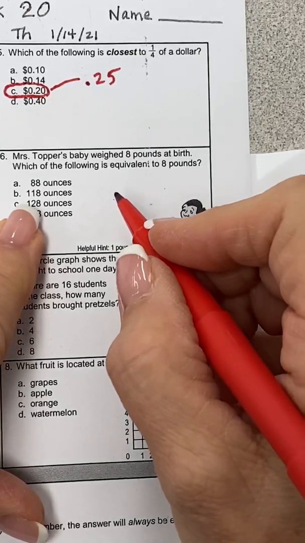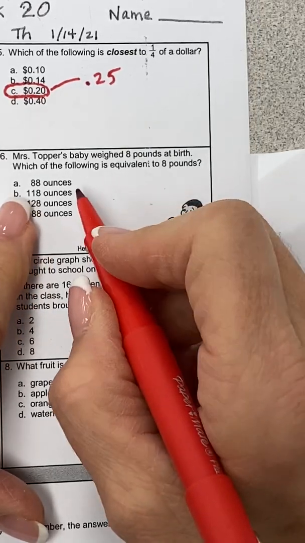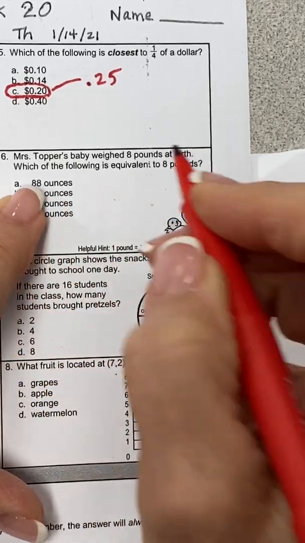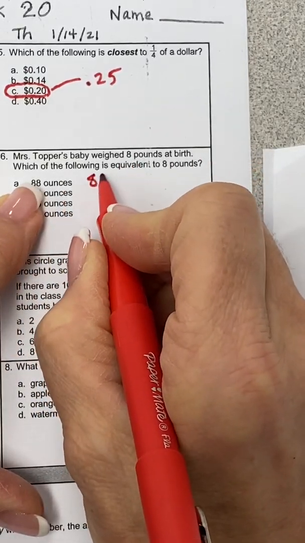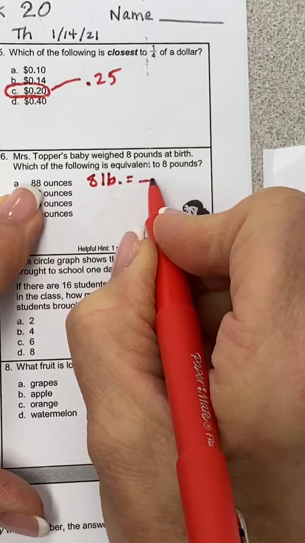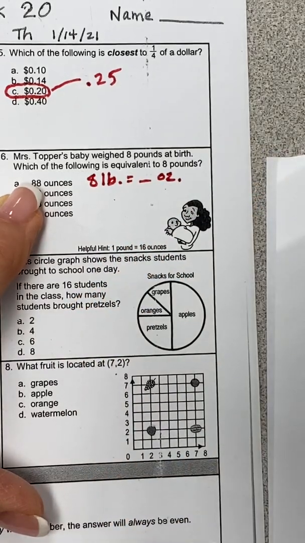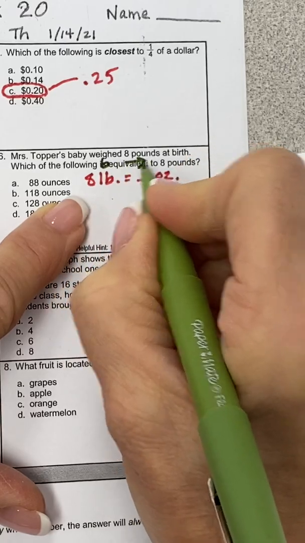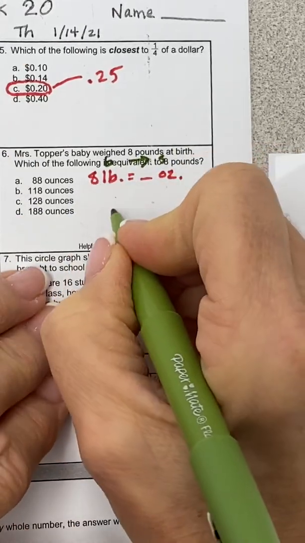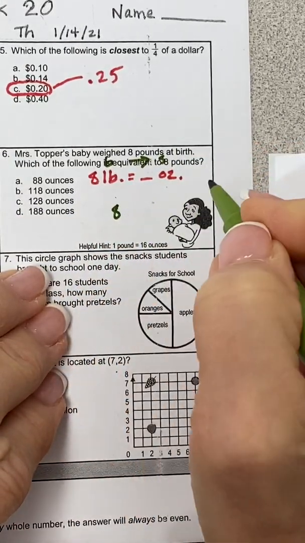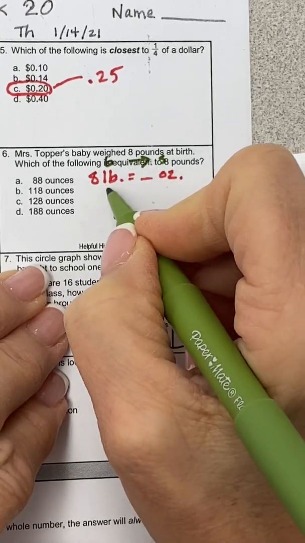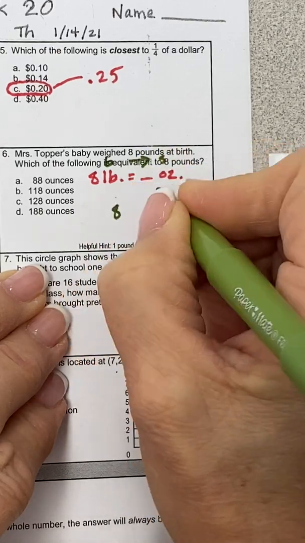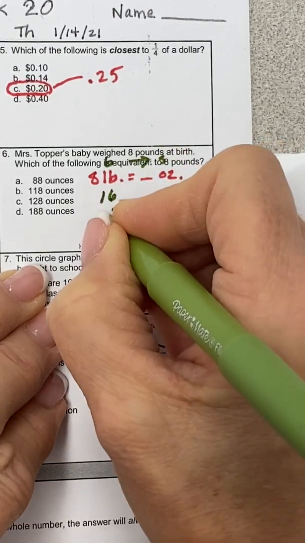Miss Topper's baby weighed 8 pounds at birth. Which of the following is equivalent to 8 pounds? So they're converting it into ounces. So we're just going to do it right here on this book page. 1 pound equals blank ounces. All right, what do they know? You know the pounds, which are big. You're trying to find the small. Big, small, multiply. The 8 automatically comes down. The other number comes from my head. You can't say how many pounds are in an ounce, but you can say there are 16 ounces in a pound. So that's the other number you multiply by.